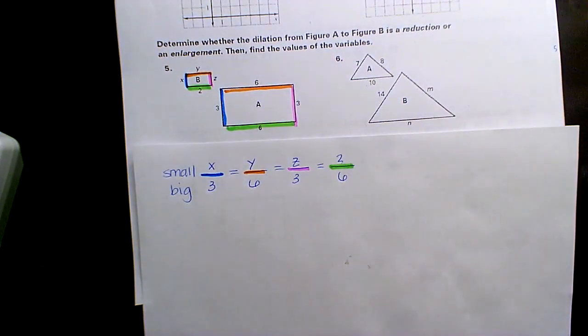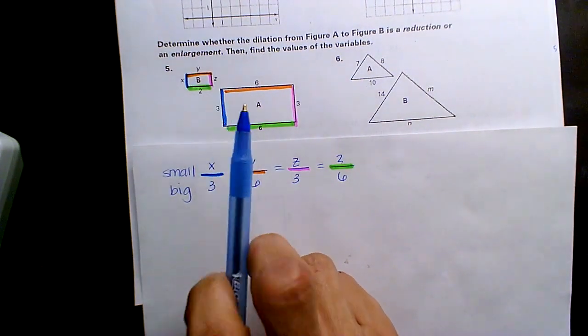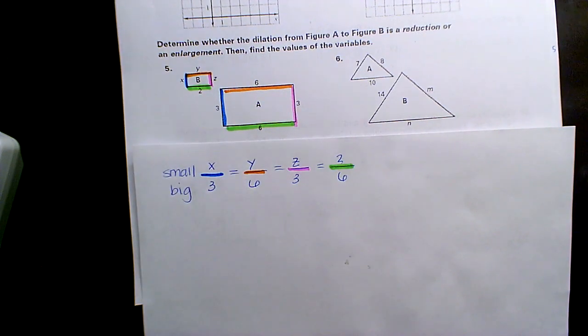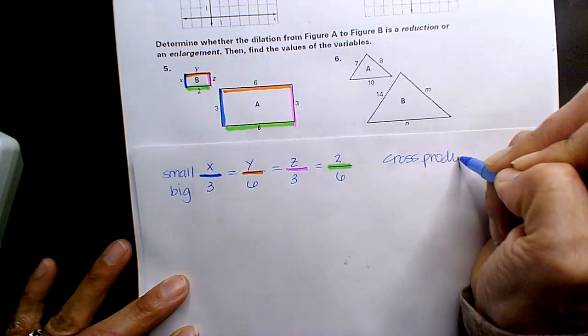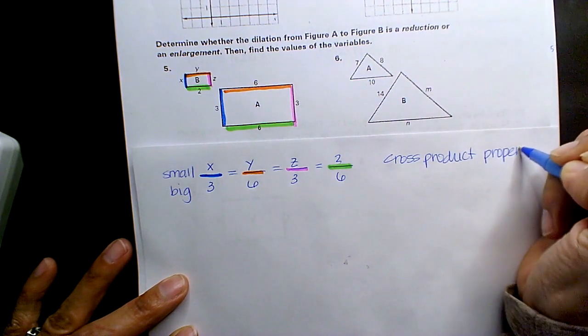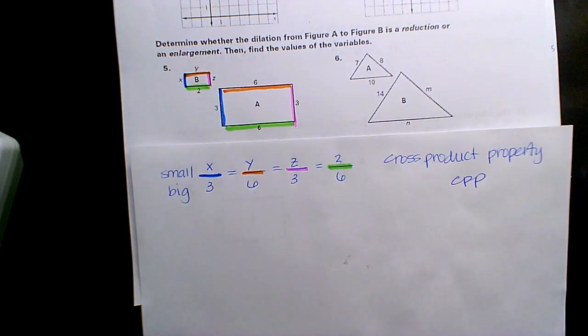Okay, so I just went small over big, right? So figure B is on top, figure A is on the bottom, right? Okay, now I'm going to solve for X, Y, and Z. Now, even though you guys can do it in your heads, let's see mathematically how you solve it. And it's by the cross product property. This entire semester is the cross product property, CPP. And it means you can multiply diagonally. You could also switch, okay, but we're not there yet.